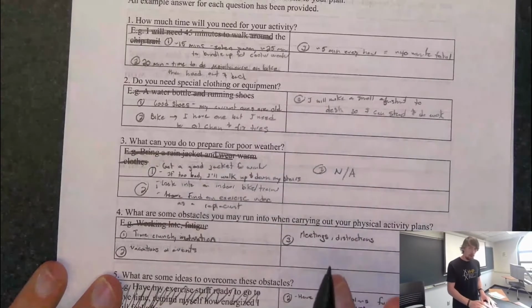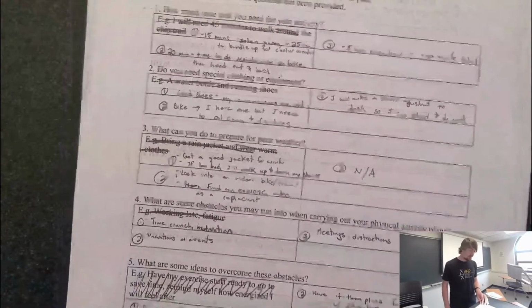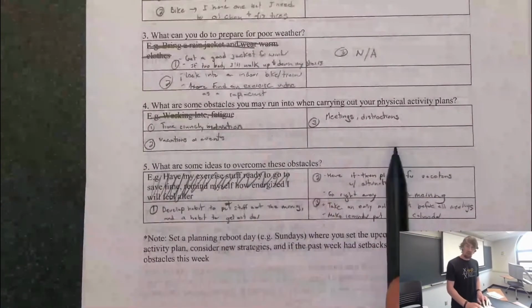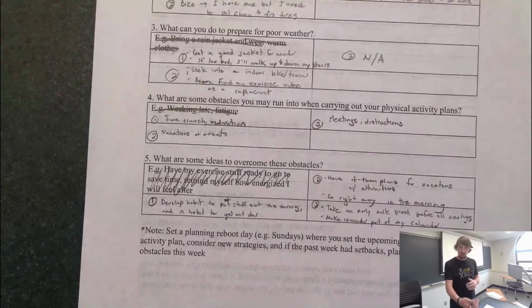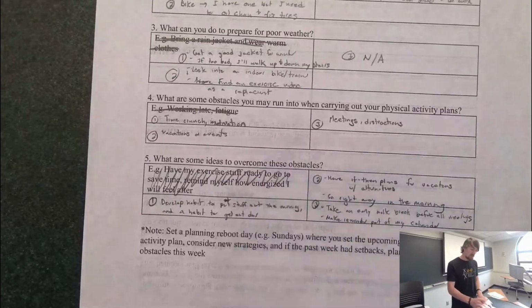Make sure you have a plan for poor weather. Again, don't let winter sneak up on you. We know it's coming, so let's make a plan for it. And then plan for obstacles, really putting critical thought into what obstacles might stop us from reaching those goals, particularly those short-term goals right now. And then come up with ideas to overcome those obstacles.